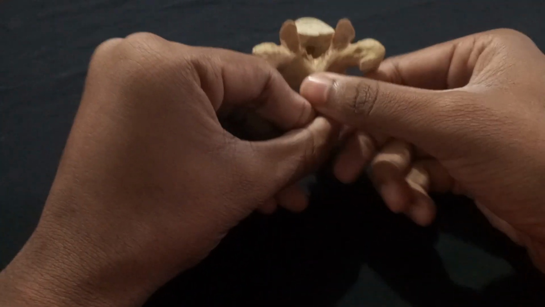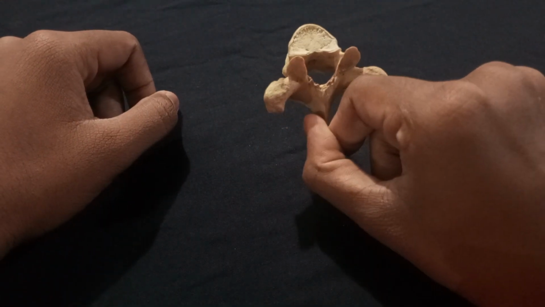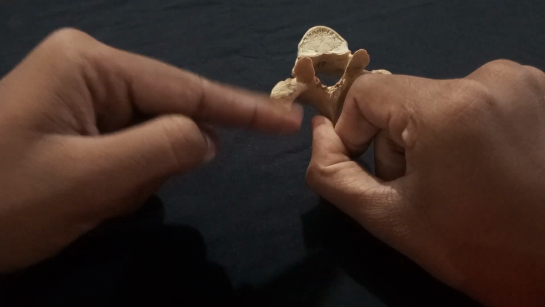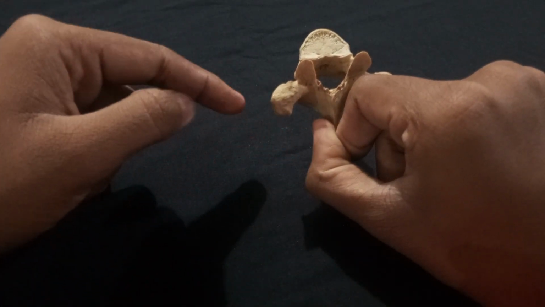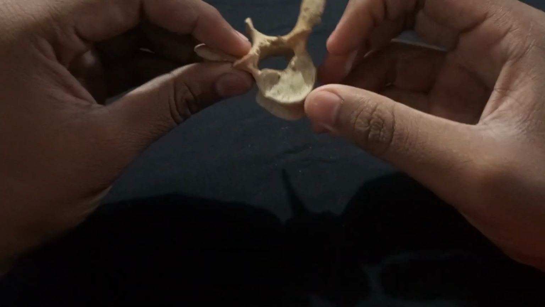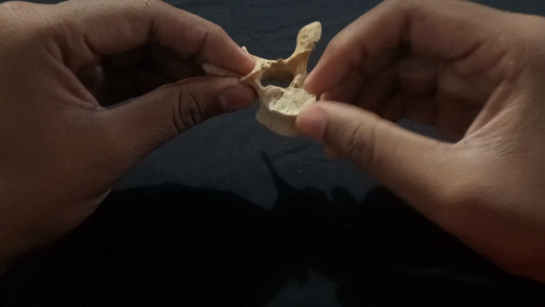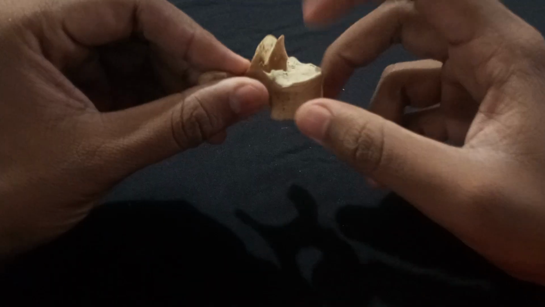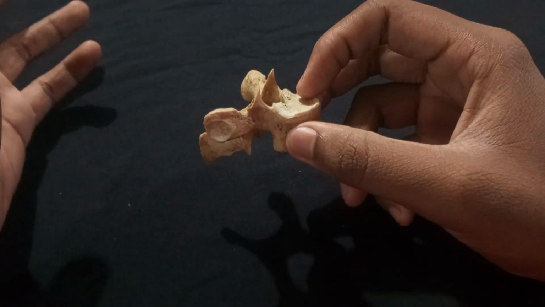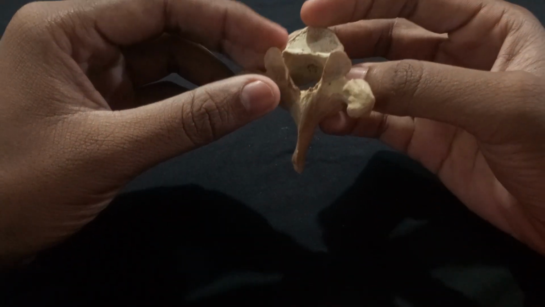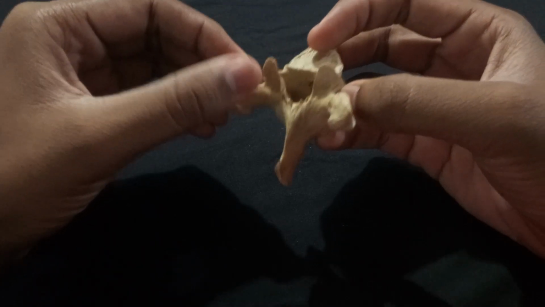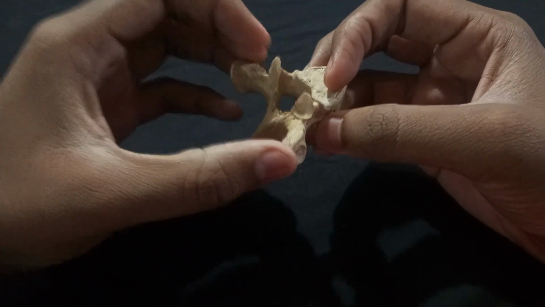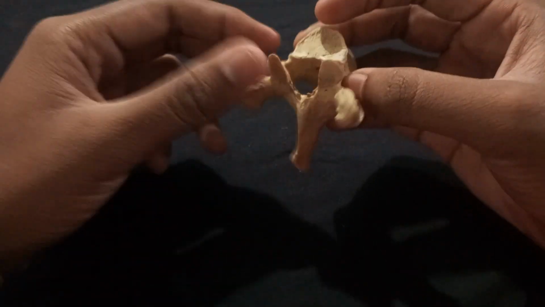So you hold this in anatomical position. The vertebral body lies anteriorly, vertebral arch lies posteriorly, spinous process lies downwards and backwards. The vertebral body is a modified long bone because it has outer compact bone and inner spongy bone and it lies horizontally. Spinous process, transverse process and superior and inferior articular processes make the vertebral arch an irregular type of bone.